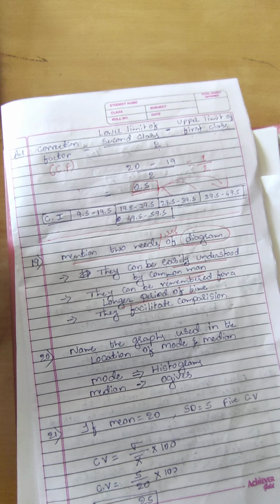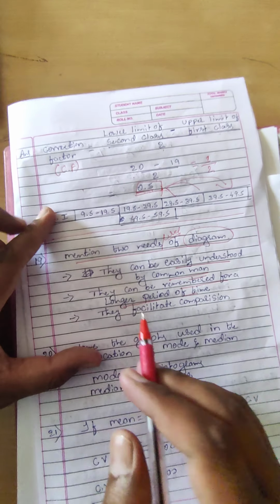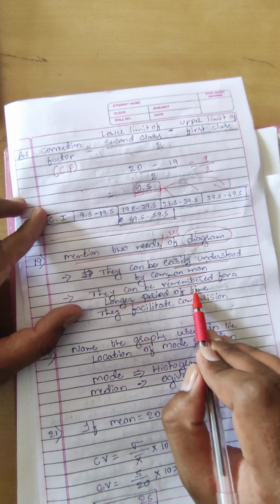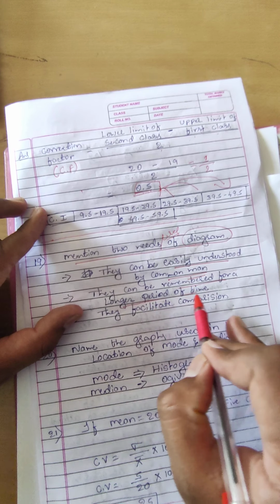When we understand a concept through visualization, diagrams are very easy to understand and also very easy to remember. So diagrams can be remembered for a longer period of time.